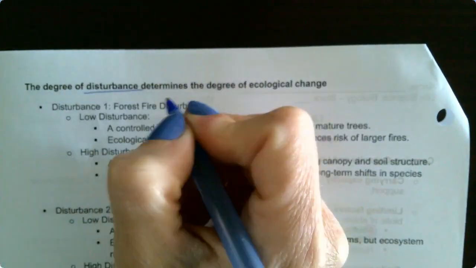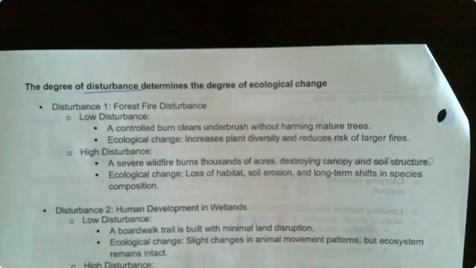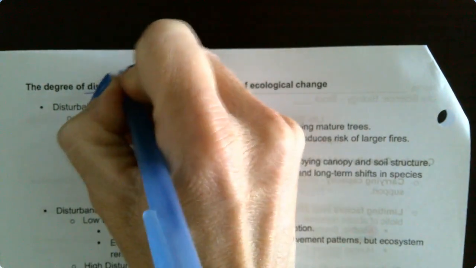The next one that we have is the degree of disturbance determines the degree of ecological change. So let's define that word disturbance. Disturbance is a disruptive event that causes changes in an ecosystem.